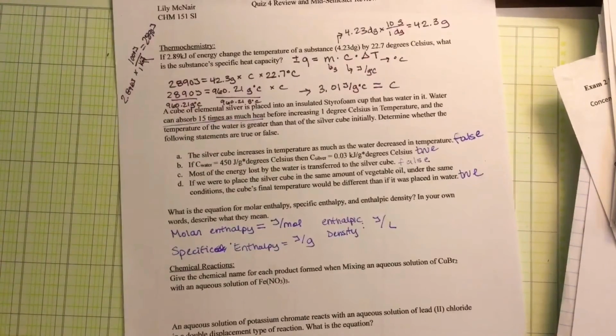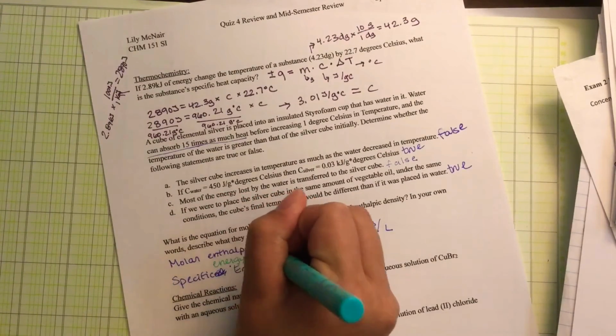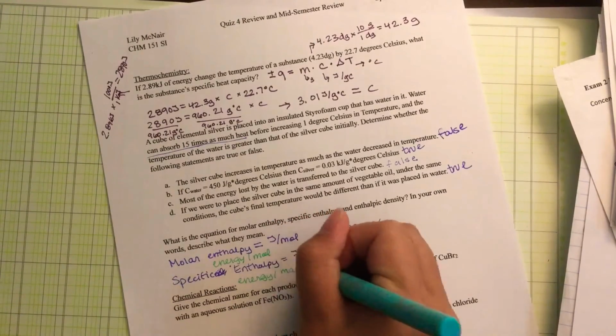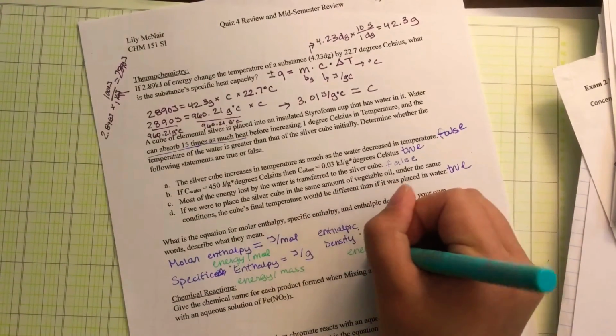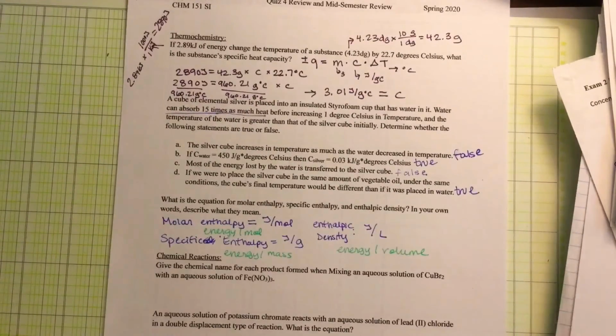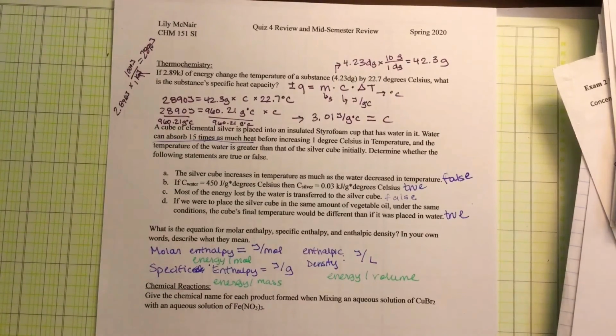But let's describe these in our own words. This, we would say, is energy per mole, energy per mass for specific enthalpy, and energy per volume for enthalpic density. So that concludes this part of thermochemistry, the quiz 4 review and mid-semester review.